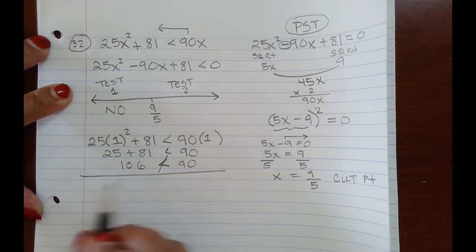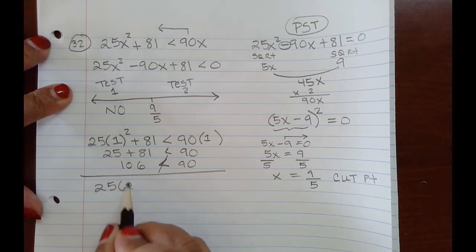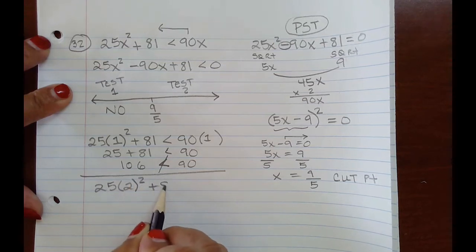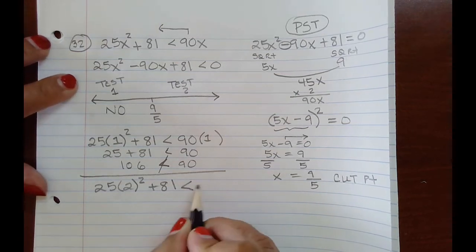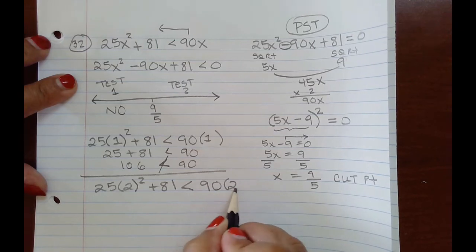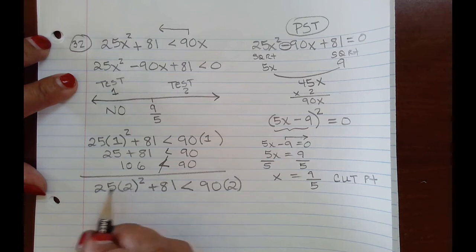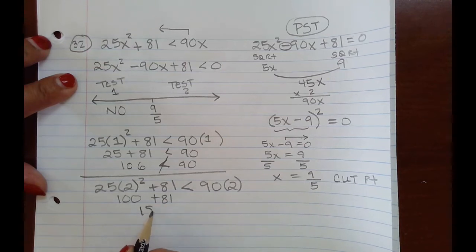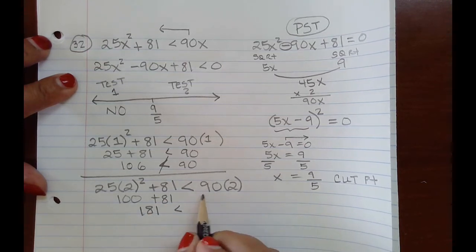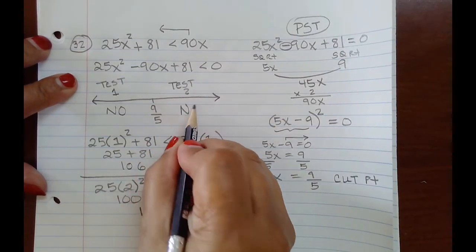Now we're going to use our other test value of 2. Once again, go back to the original inequality. That's 25 times 2 squared plus 81, wanting to know if that's less than 90 times your x value, which again is 2. 2 squared is 4. 4 times 25 is 100. 100 plus 81 is 181. And then 90 times 2 is 180. And again, you have another false statement. So nothing over here works either.